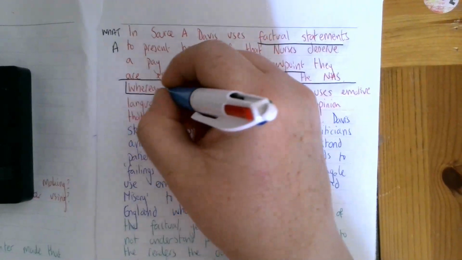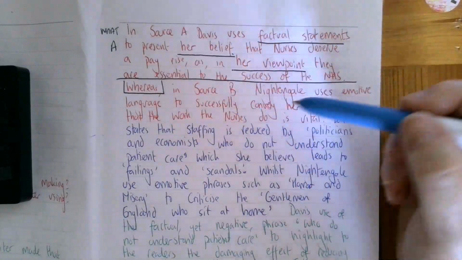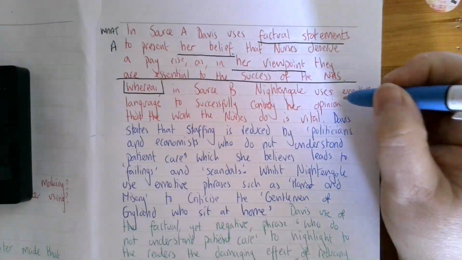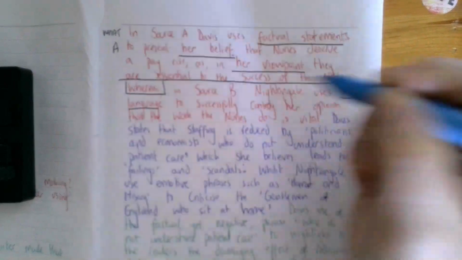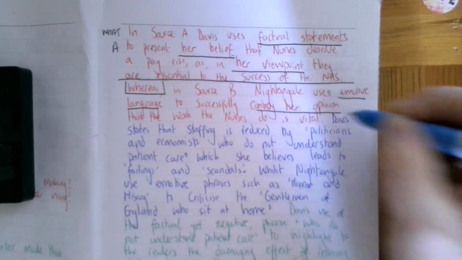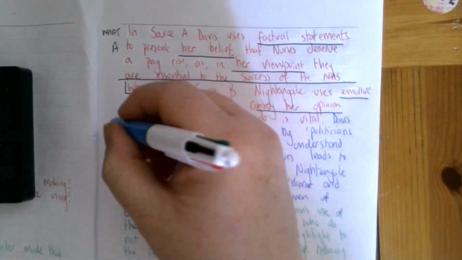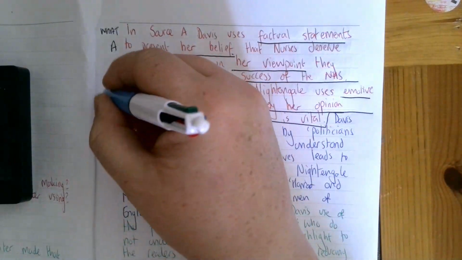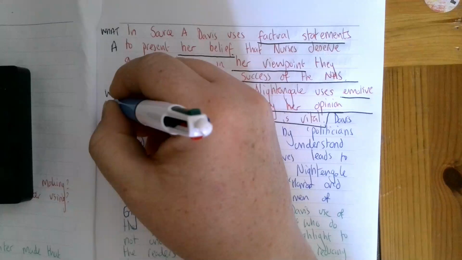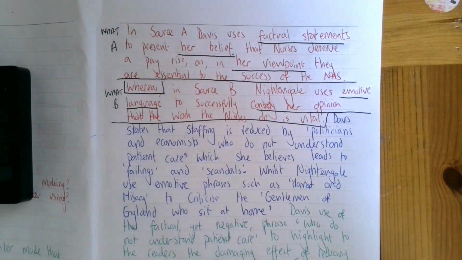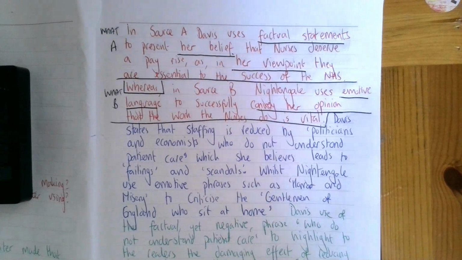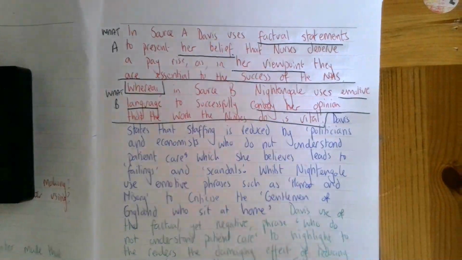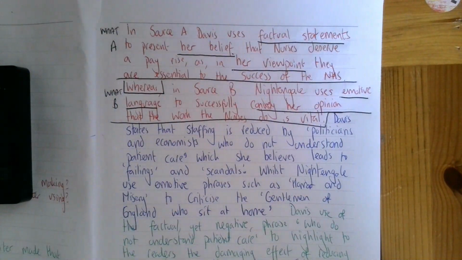Whereas, so that's us comparing, whereas in source B, Nightingale uses emotive language to successfully convey her opinion that the work the nurses do is vital. So nice and simply, you can see that we've got a what for source A followed by a what for source B. Then we're going to move in to those hows, the quotations.